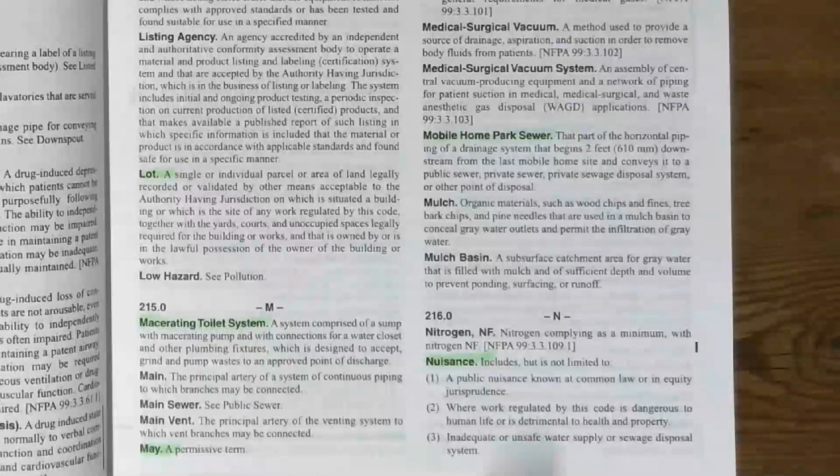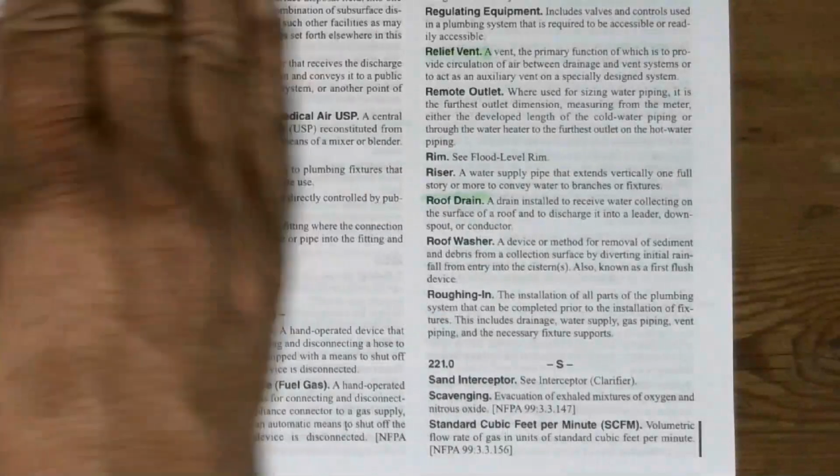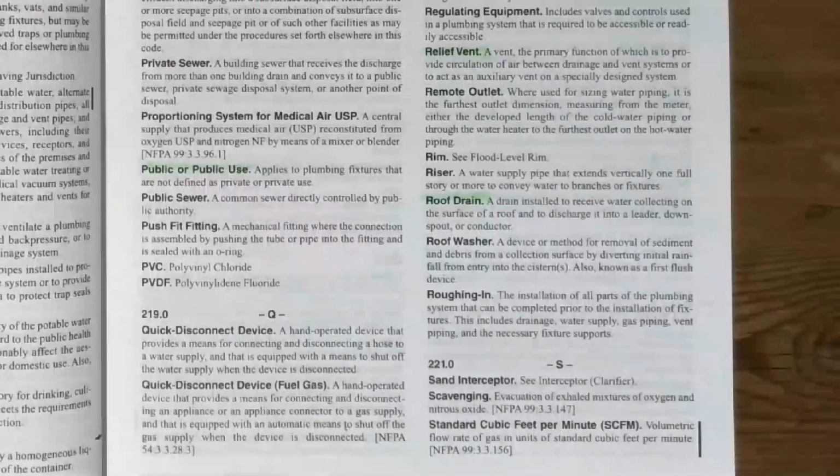Now let's get to the nuisance down here. Includes, but is not limited to, a public nuisance known at common law or in equity jurisprudence, where work regulated by this code is dangerous to human life or is detrimental to health and property, an inadequate or unsafe water supply or sewage disposal system. That is a nuisance.